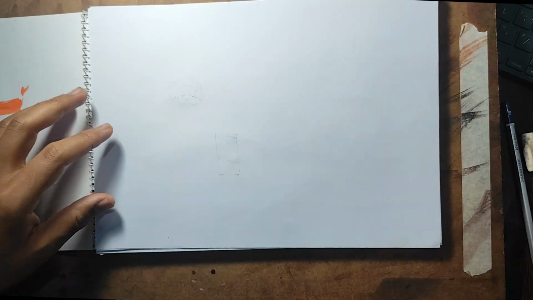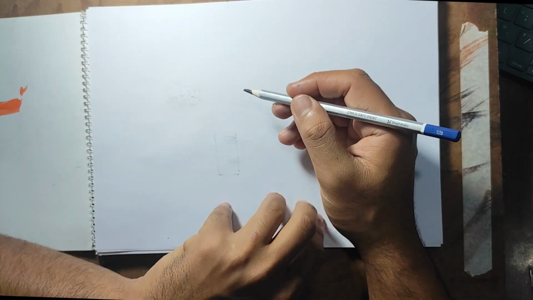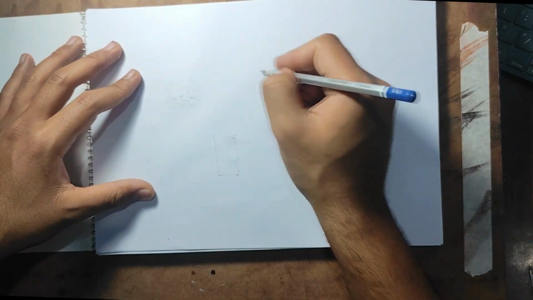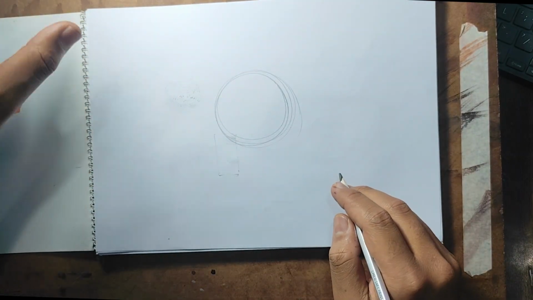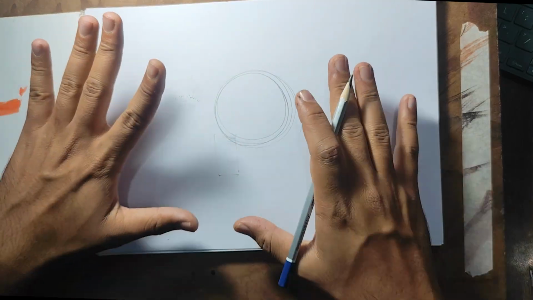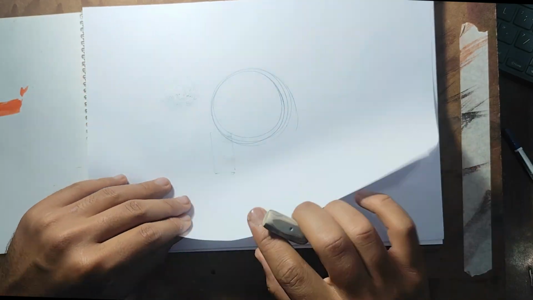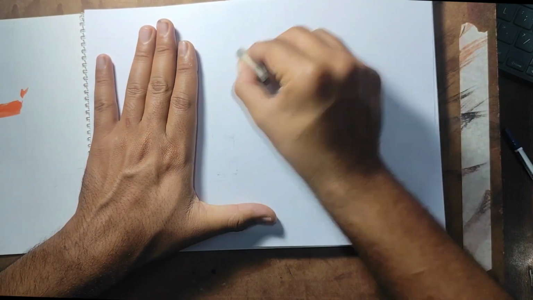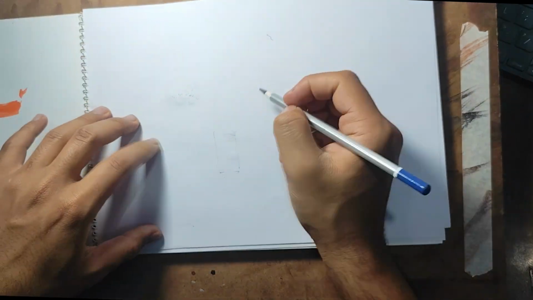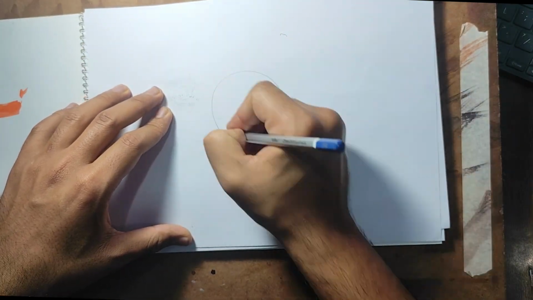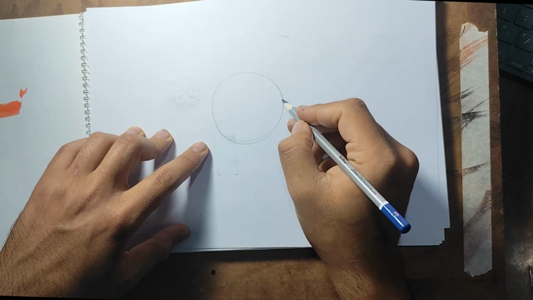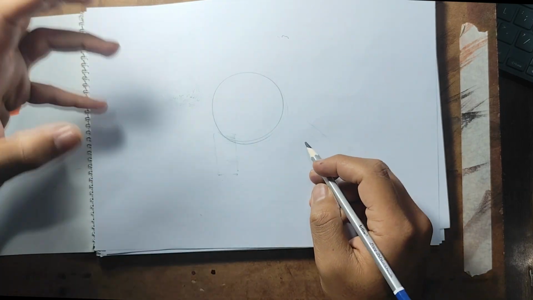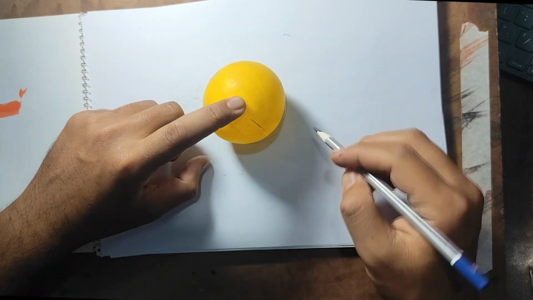Okay. So this is an 8B pencil. This is a circle, and as you know, we will take the same reference of this ball.